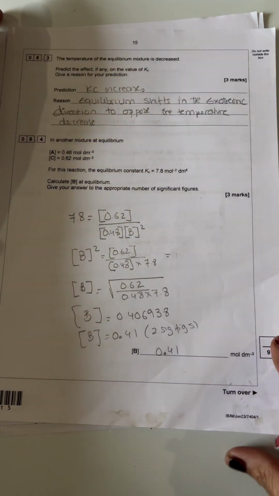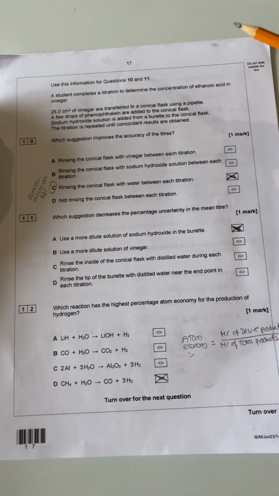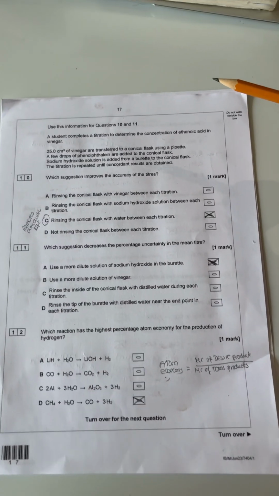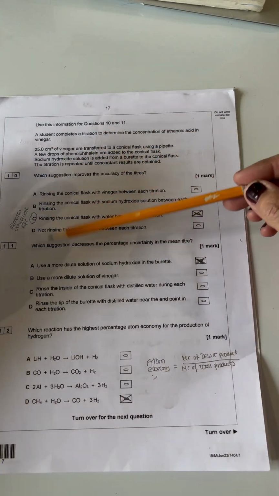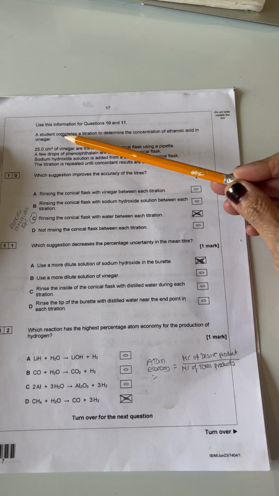Now, question 10. So you've got this information here, okay? Use this information for questions 10 to 11. So that's 10 and 11 for this question. A student completes the titration to determine the concentration of ethanoic acid in vinegar.